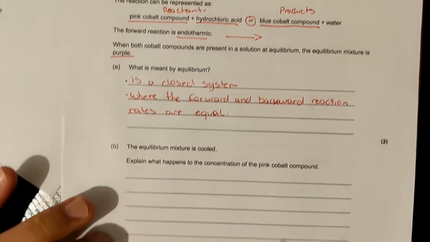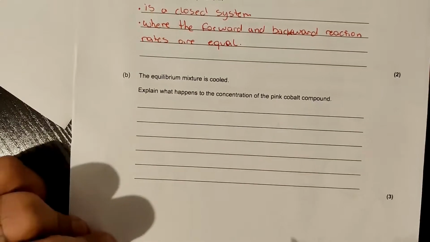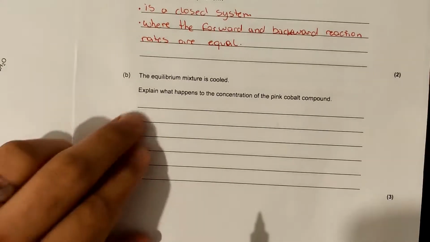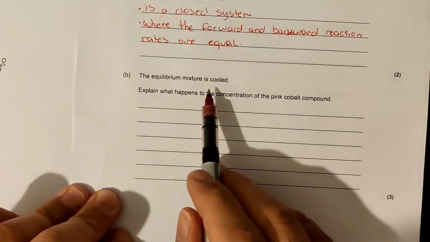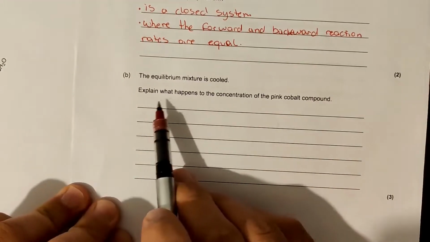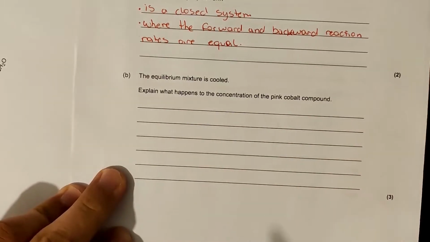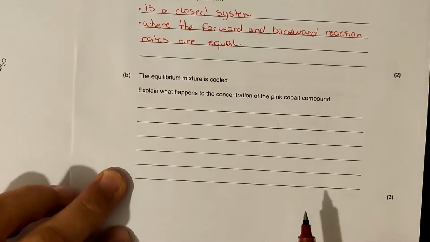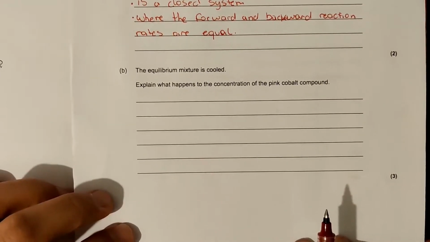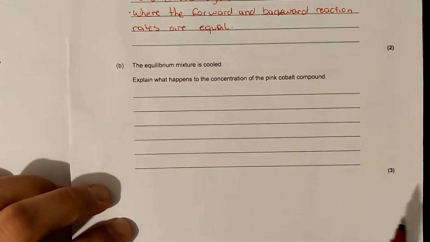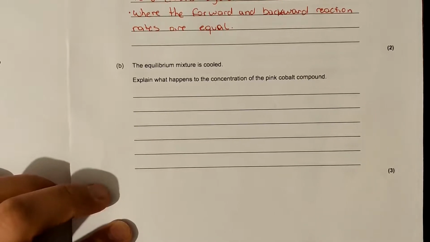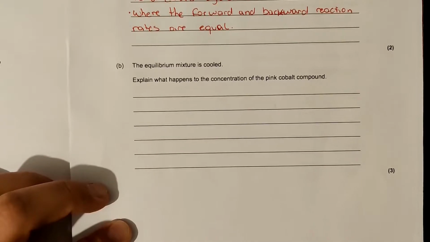Now in the next question, what we got here is that it says that the equilibrium mixture is cooled. Okay, explain what happens to the concentration of the pink cobalt. Now, here's one of the things that we need to remember all the time. When you're looking at an exam question, you gotta make sure you know what is being asked of you. Okay, a lot of the time you will write facts that are true, but it's not what the question is asking you. So you gotta be careful on that.